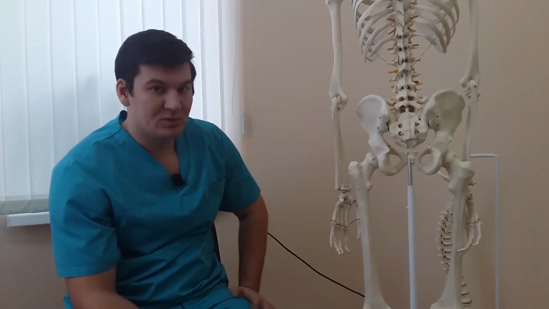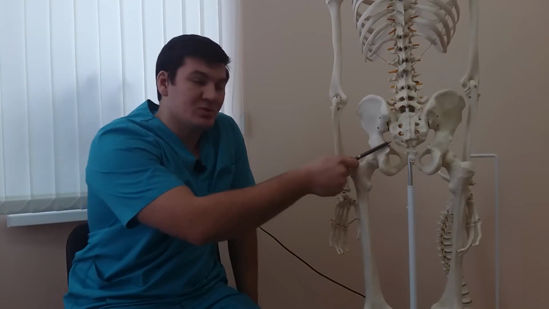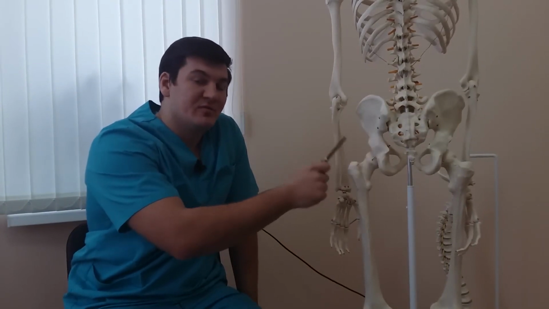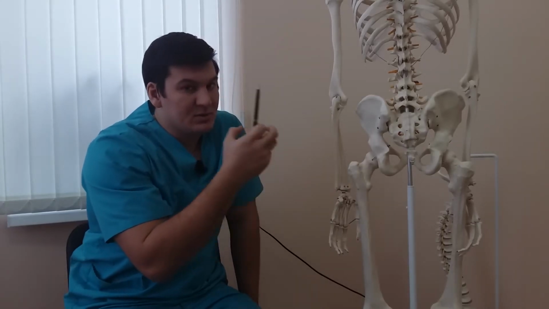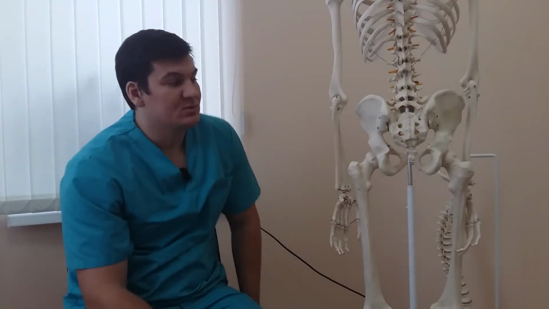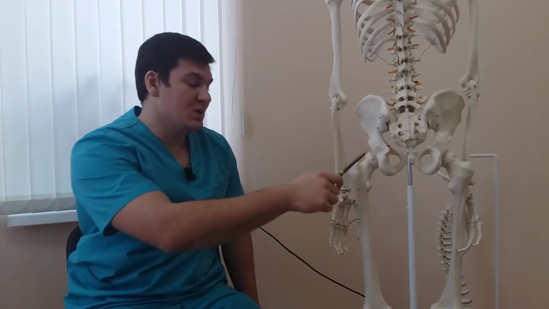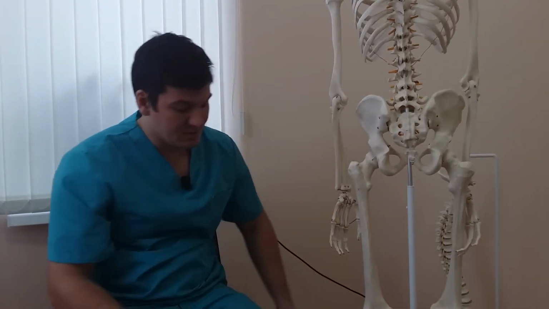Muscle spasm, nerve irritation, and pain. The pain can be local in the muscle itself, right here, in its area. And with a strong enough spasm, it goes along the back surface of the leg. It can even reach the foot.